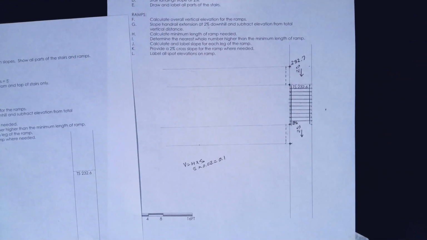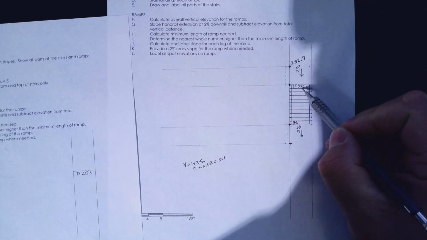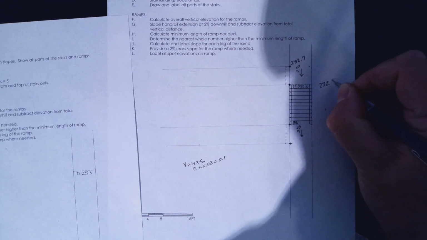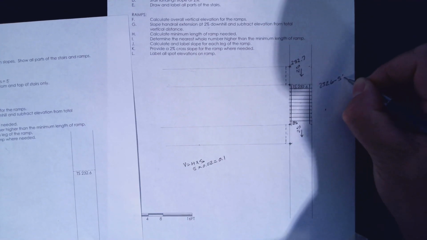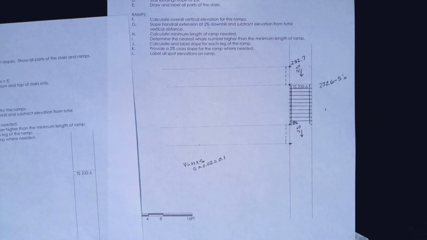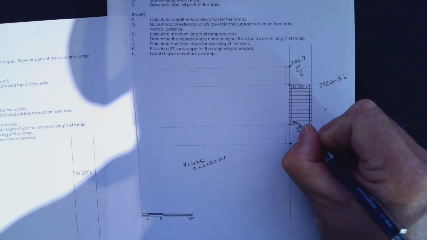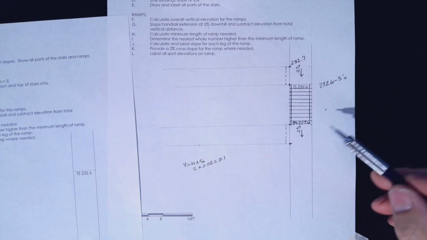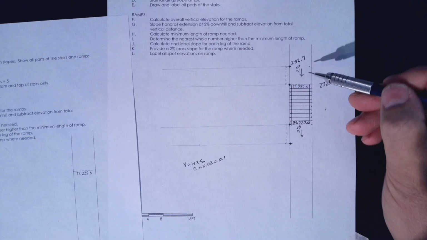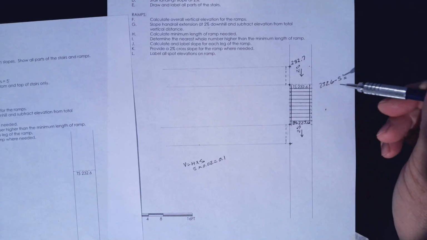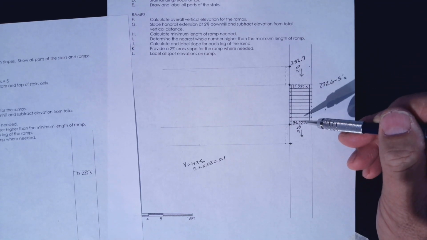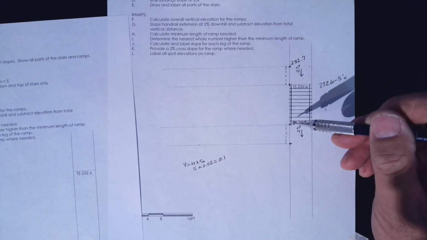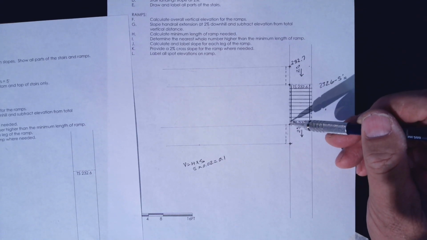So if you drop 5 feet, you just subtract the 5 feet from 232.6, and that equals 227.6. I just took 5 feet from this elevation, and I got that elevation. Now that is the bottom of this riser, that solid line right there. So now we can calculate this corner.